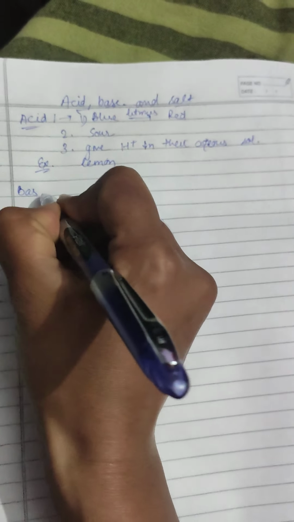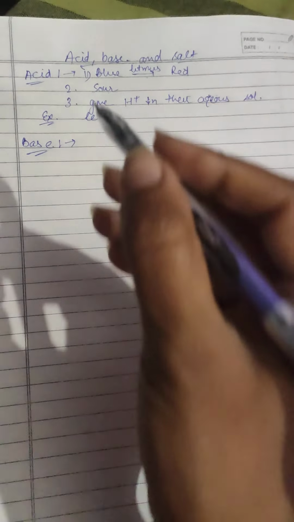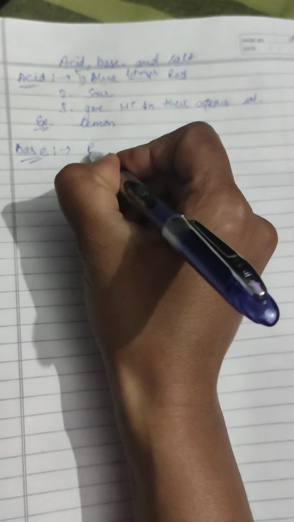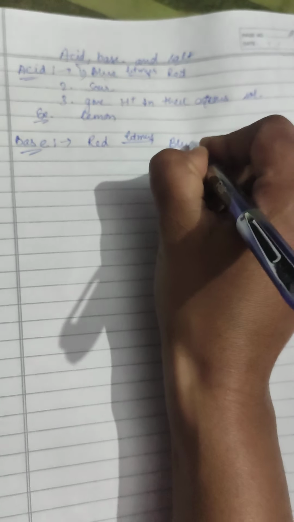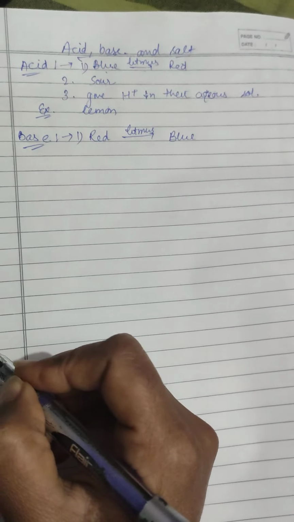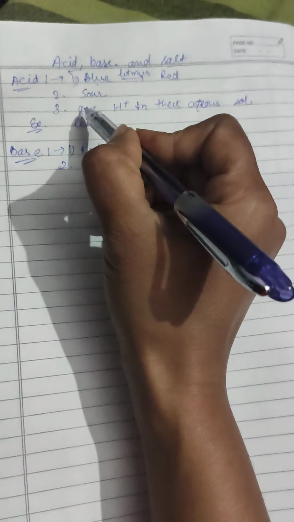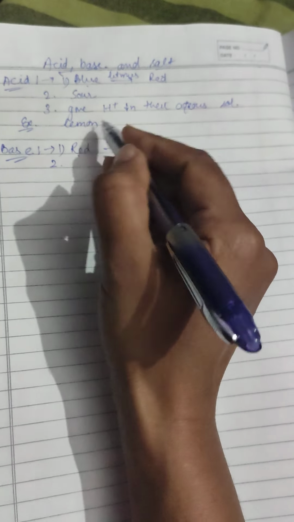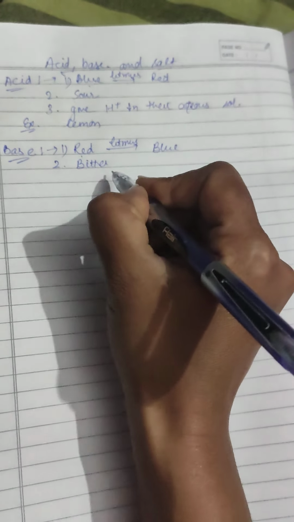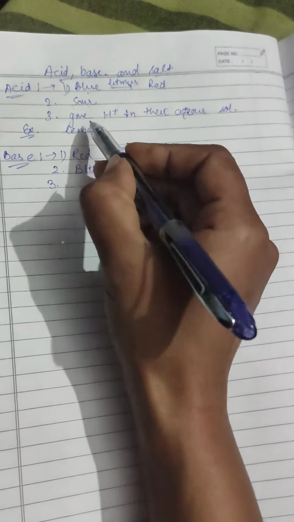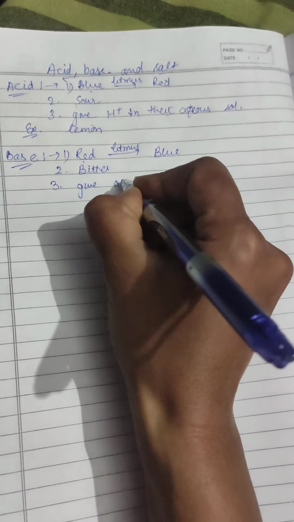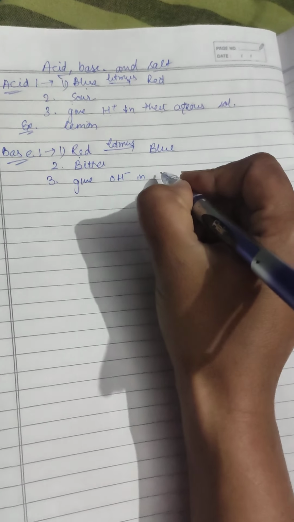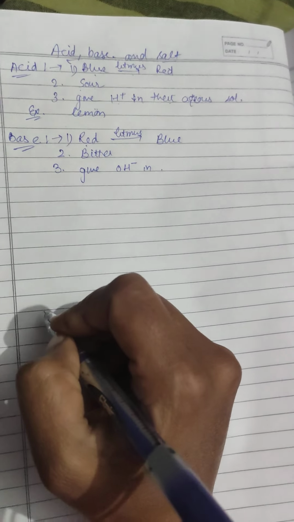And what about the base? The opposite of acid is called base. In acid, blue litmus turns into red, but in base, red litmus turns into blue. This is the first point about bases. Second point: acid is sour in taste, but base is bitter in taste. Third point: acid gives hydrogen ion in their aqueous solution, but base gives OH negative ion, that is hydroxyl ion, in their aqueous solution.